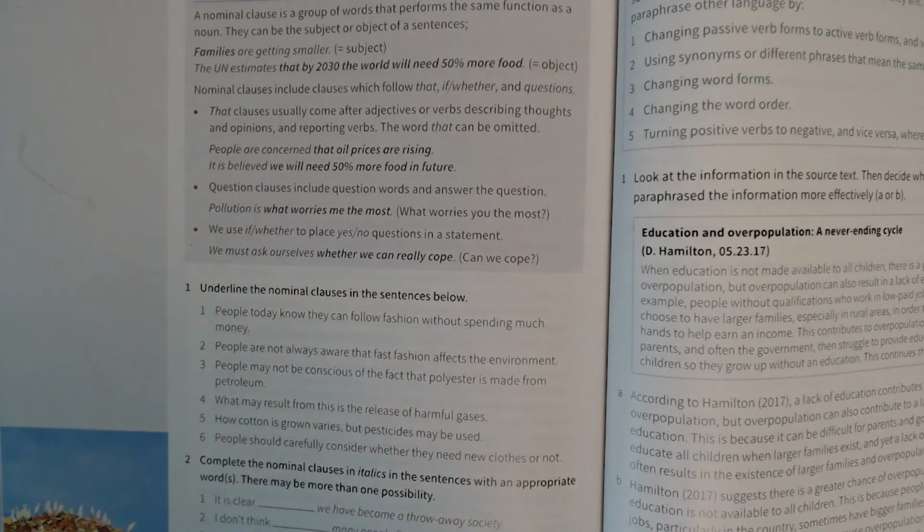So for homework, I would like you to take a look at these 6 sentences and find the nominal clause inside it. Underline the nominal clause. Tell me if it is the subject or if it is the object.